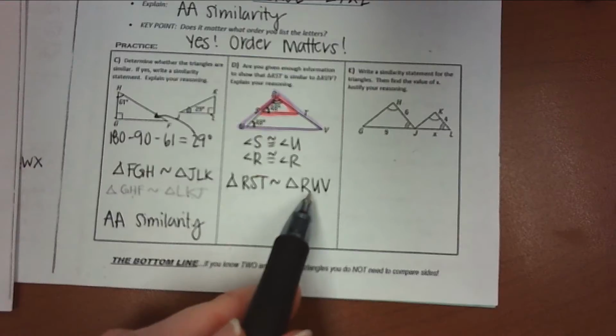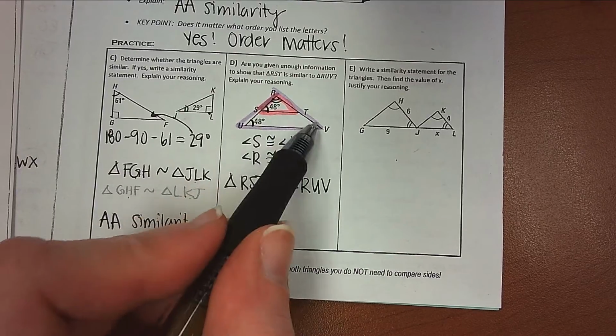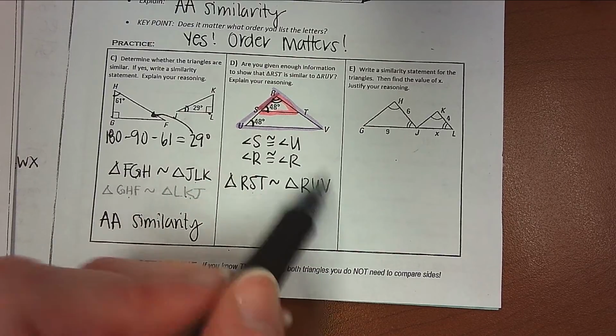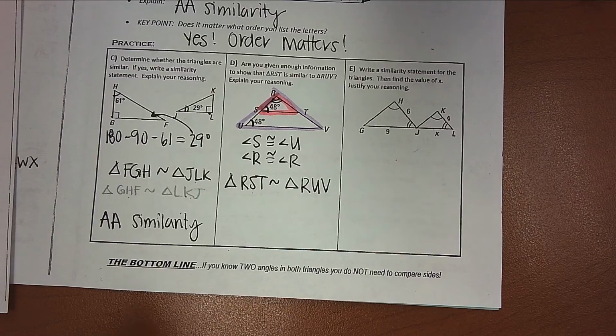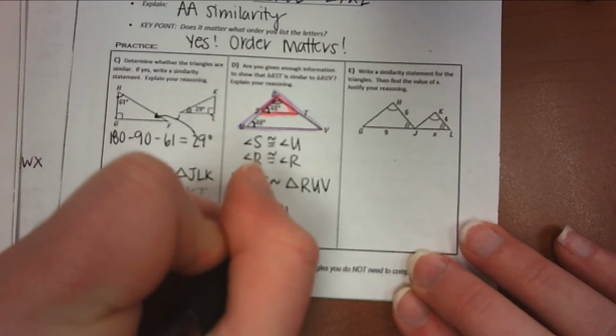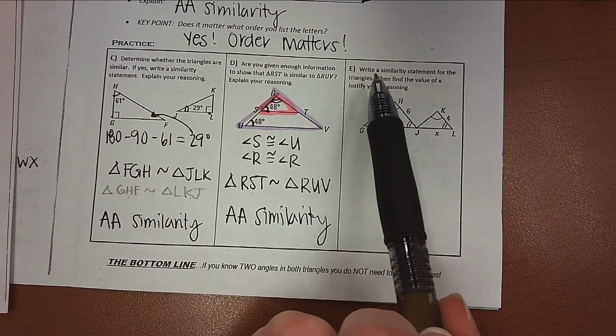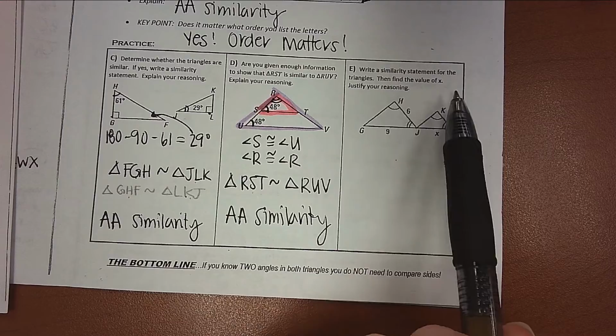Again, notice R and R correspond, S and U correspond, so they're listed second, and then T and V are my last two that don't have an angle marker. And we know this because of angle, angle, similarity.